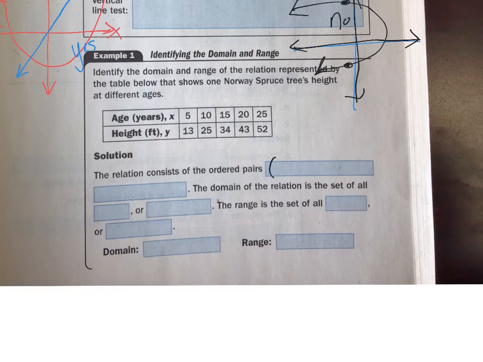It's X comma Y. At 5 years, it's 13 feet. At 10 years, it's 25 feet. At 15 years, it's 34 feet. At 20 years, it's 43. At 25 years, it's 52 feet.